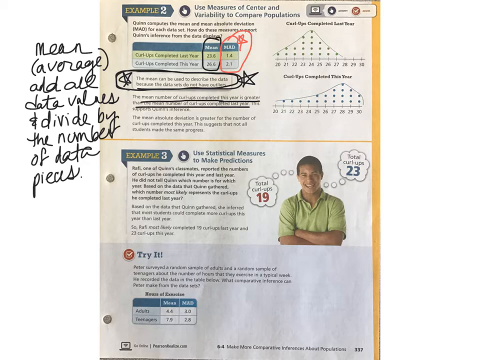But the mean absolute deviation, or MAD, is actually what we get when we calculate the distance of each of those dots away from the mean of the entire data set. So first thing that we have to do is find the mean of the data set.